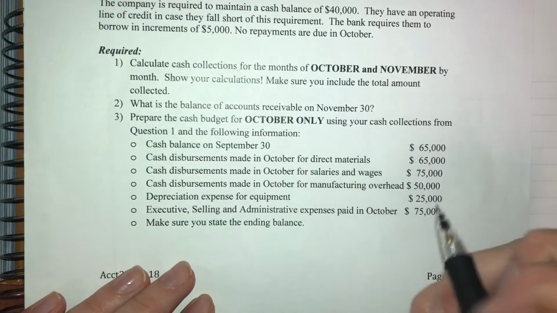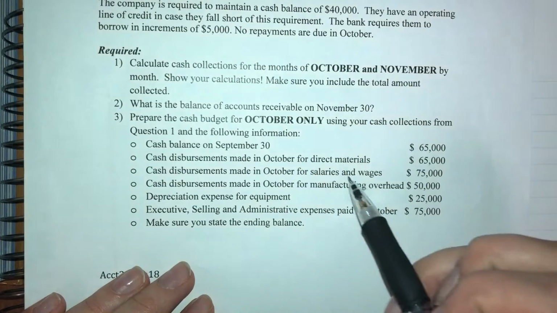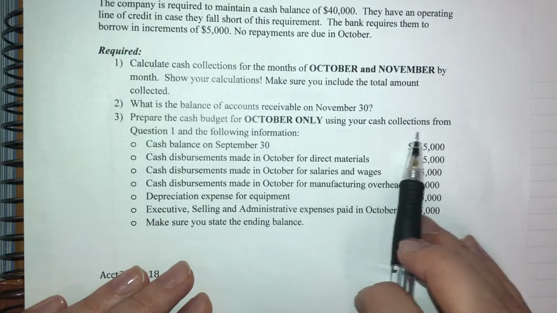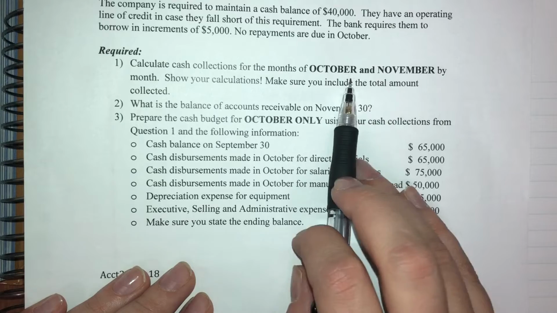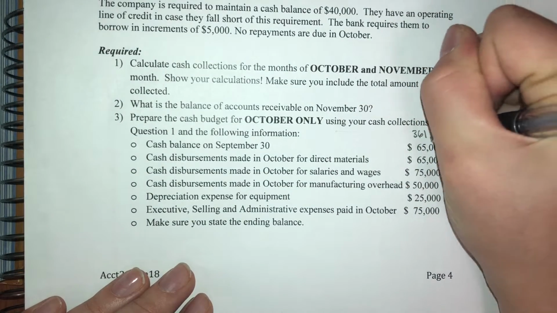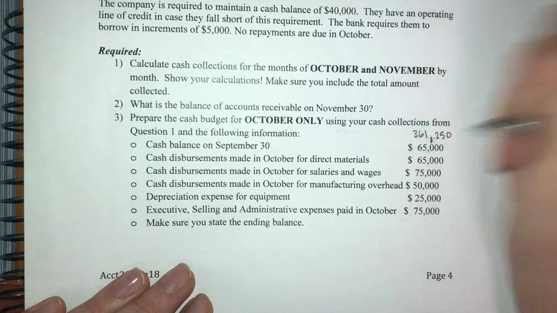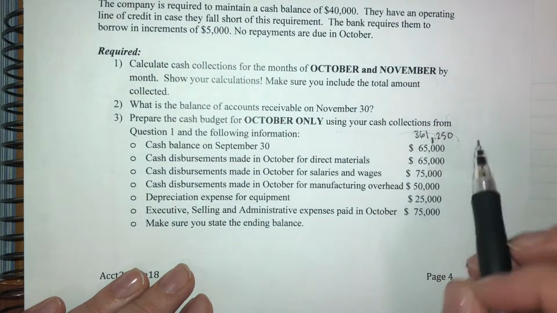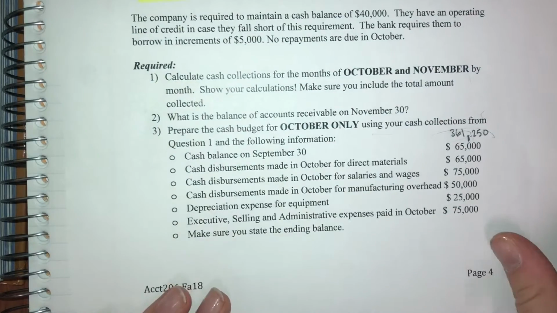Hi again everyone, we're going to finish up problem 5. So we are going to prepare a cash budget for October only using cash collections from what we calculated here, which just to save us some time, that was $361,250. So we're actually just going to take that number that we calculated before, and that's going to be our cash collections.